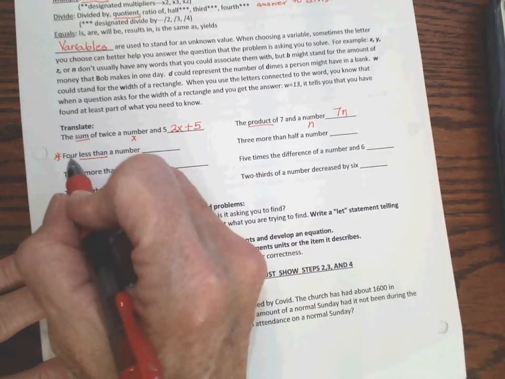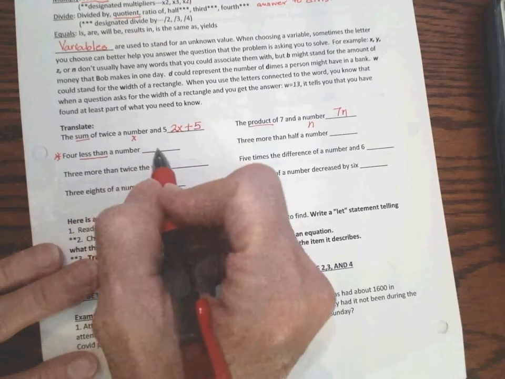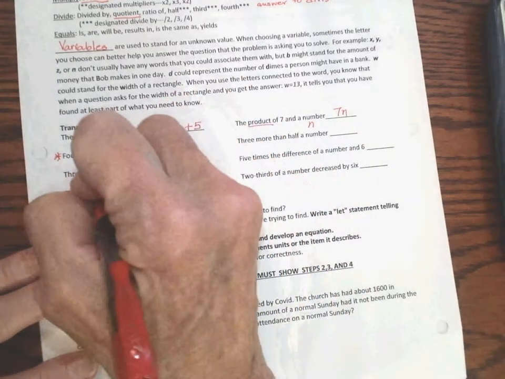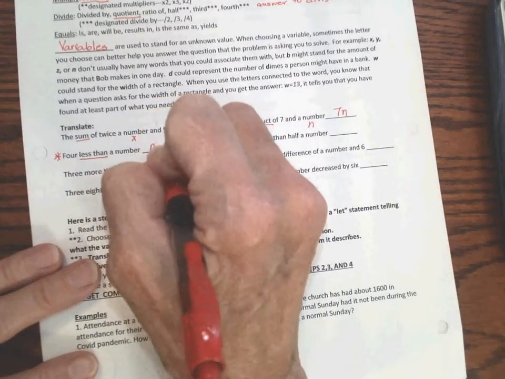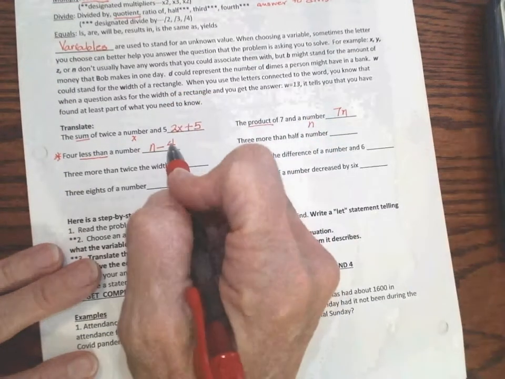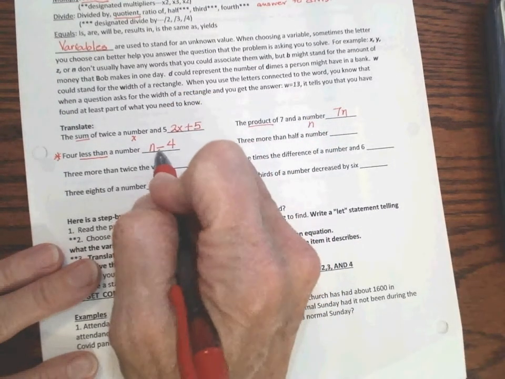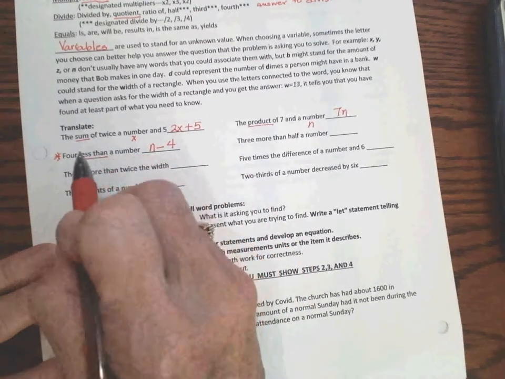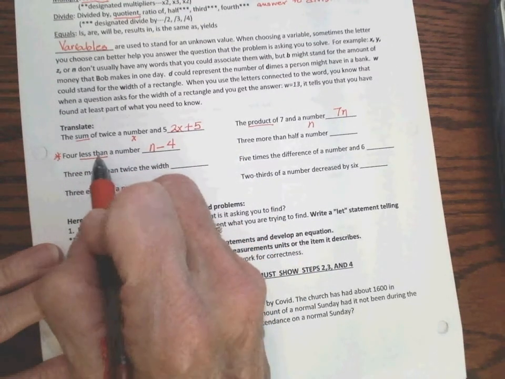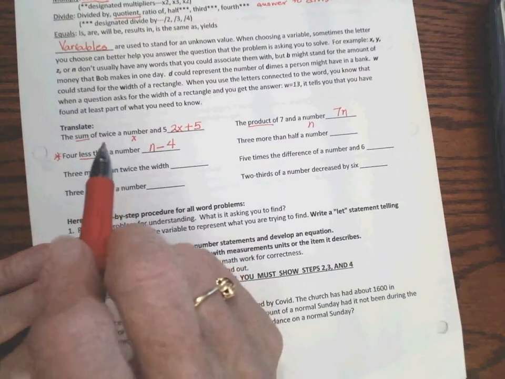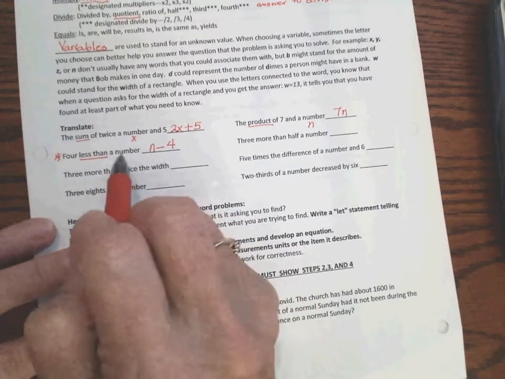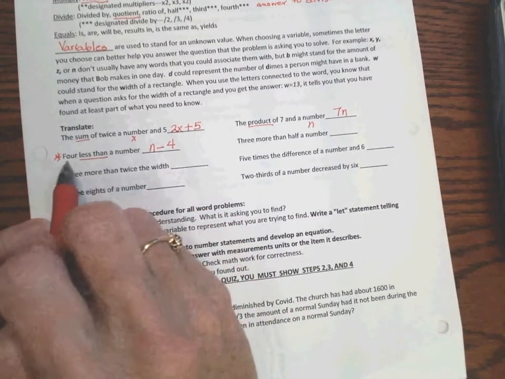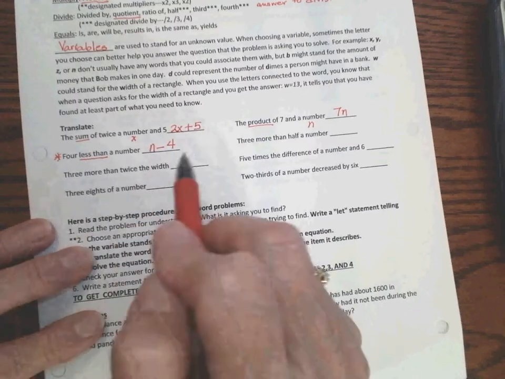So even though 4 is written first in the problem, when you write your statement, your problem would have to be n minus 4. Because now 4 is being subtracted from some number that we don't know. So you have to be careful when you use the words less than or subtracted from, because that means these two would have to switch places and this goes in the back.